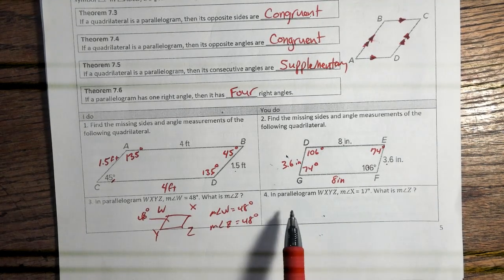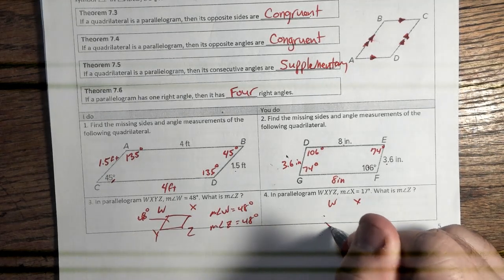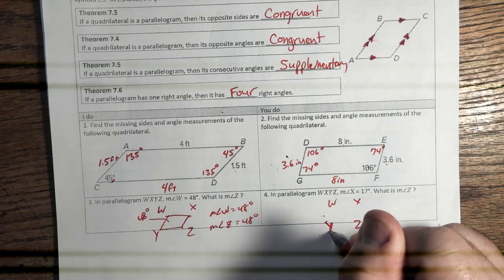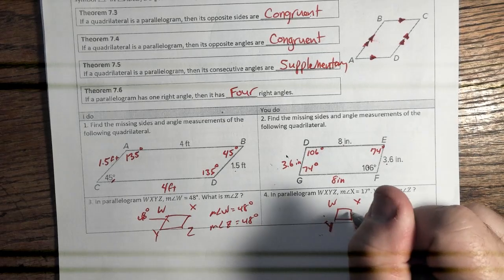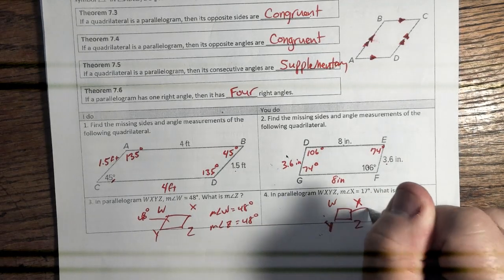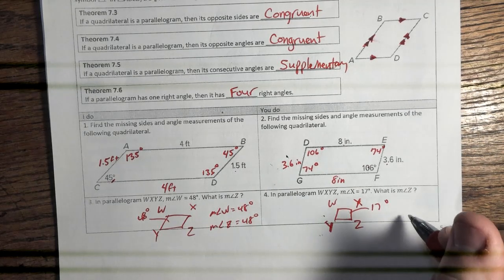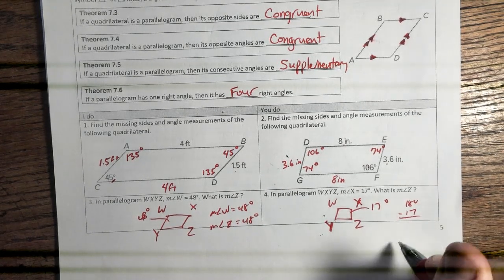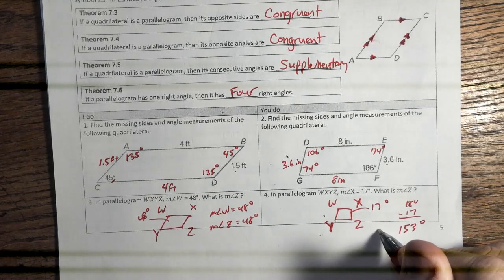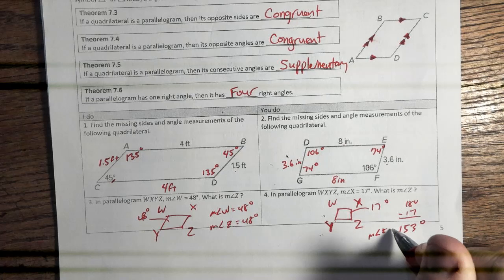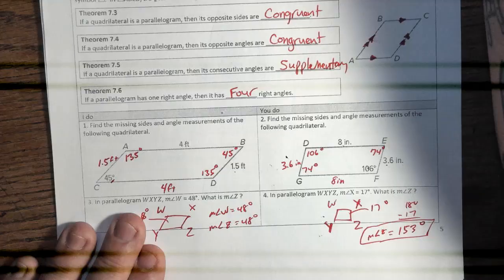Okay. Number 4, parallelogram WXYZ. If angle X is 17 degrees, what is angle Z? Well, X and Z here are going to be supplementary. So 180 minus 17 is going to give us 153 degrees. So the measure of angle Z equals 153 degrees. Okay, let's flip over.